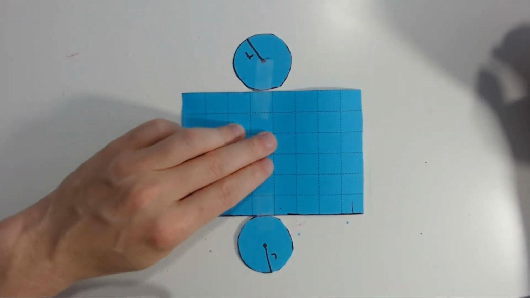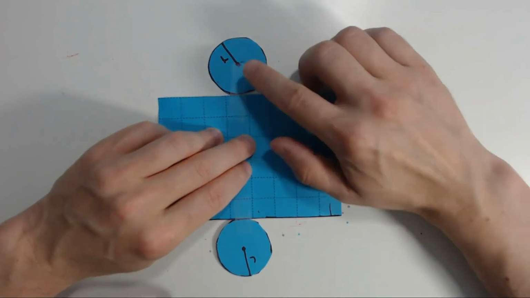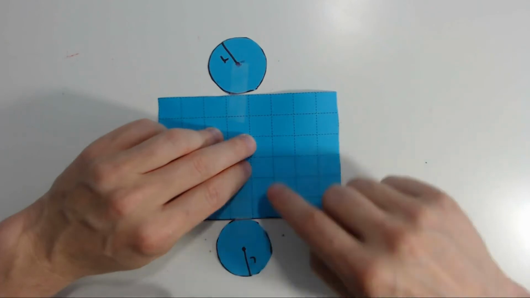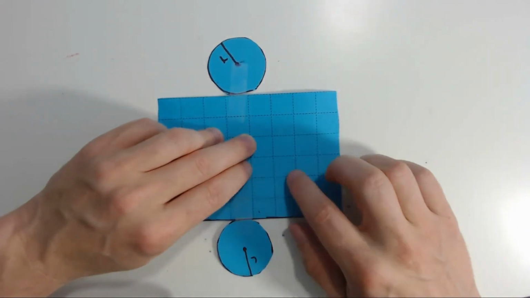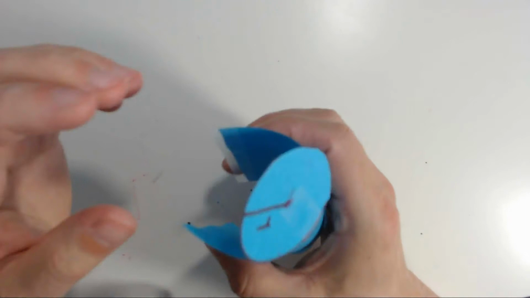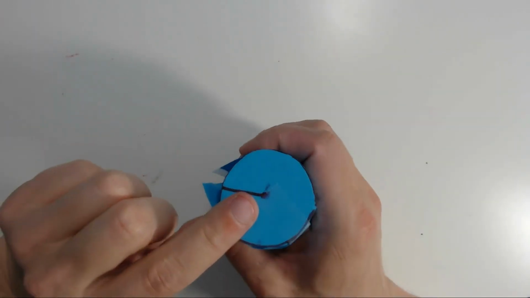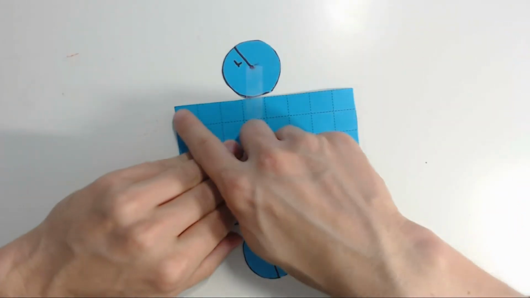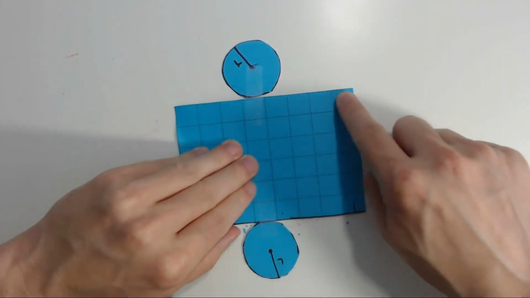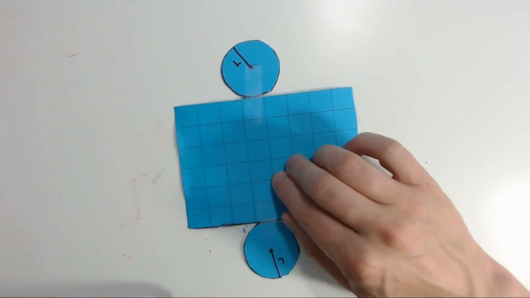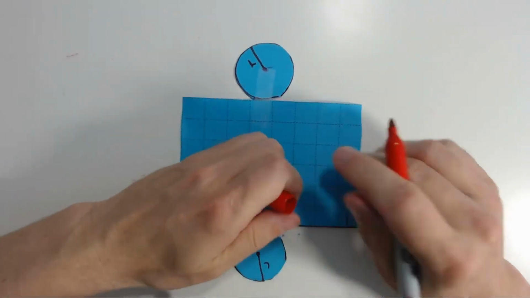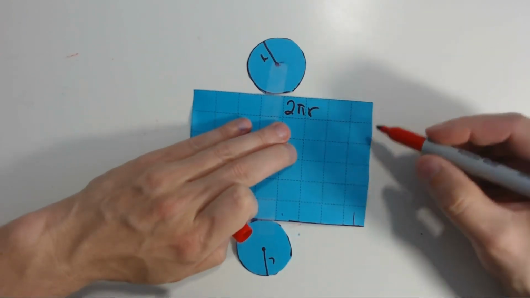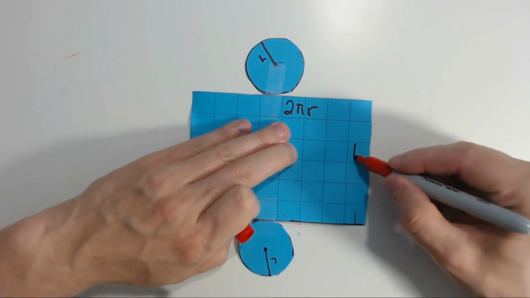So if you were to write a formula for this, it's pretty easy, right? You would say pi r squared for the top, pi r squared for the bottom, because those would be the areas of the top and the bottom circles. And remember, when I close this, whatever the circumference is of the top circle, that value, 2 pi r, is equal to the length of this edge right here. That's also 2 pi r. Let me mark that. So that's 2 pi r. And for example, the height here could be just h, whatever that is. So I'm just going to mark it here as h.